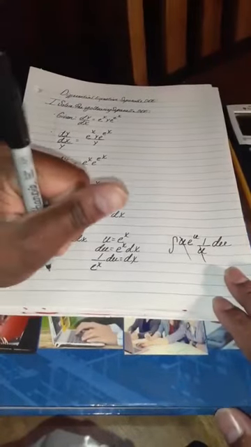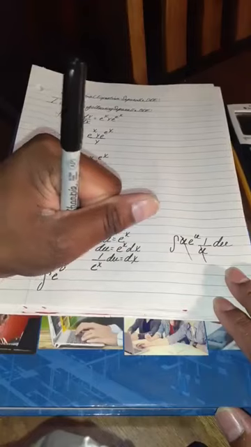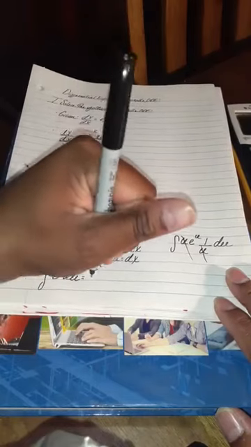We know that the antiderivative of e to the u du is just e to the u plus c, and so all you have to do is put u back in there, and remember u was e to the x.